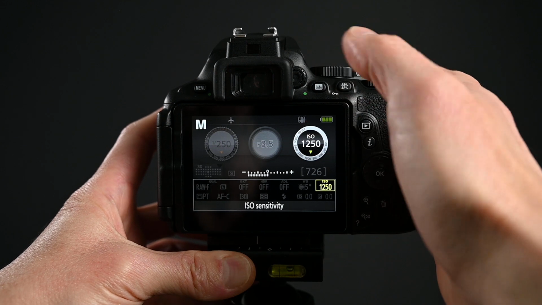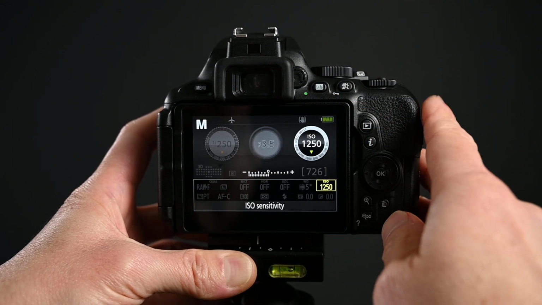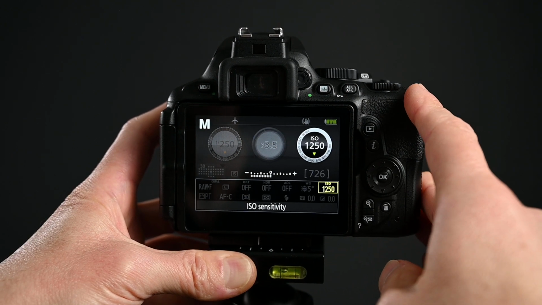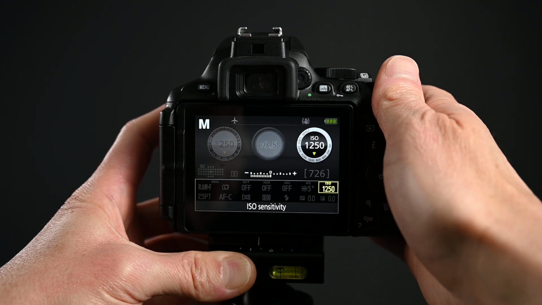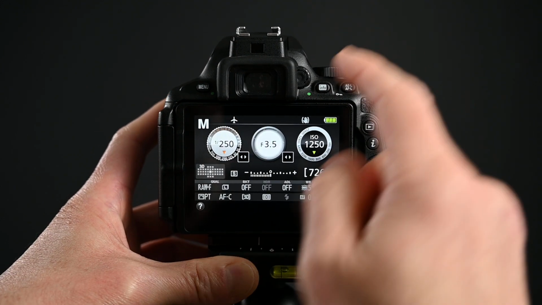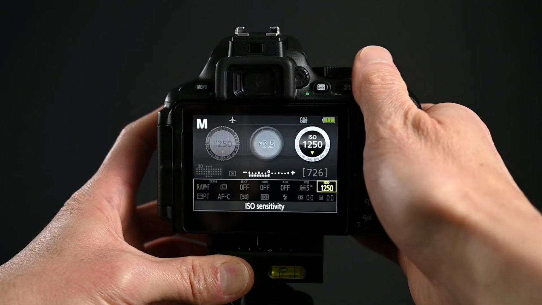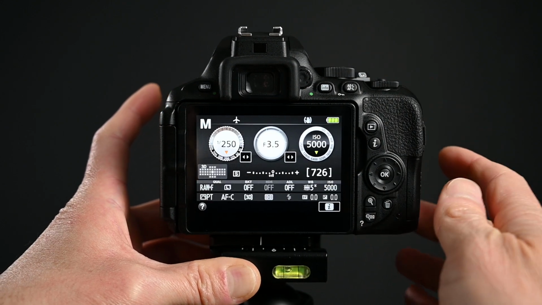But all you really need to know is that this will increase the signal gain, which will increase the, I don't want to say the sensitivity of the sensor, but it will allow you to shoot in lower light. So in this instance, if we wanted to shoot at 1/250th of a second at f3.5, we would have to bump up the ISO to 5000.